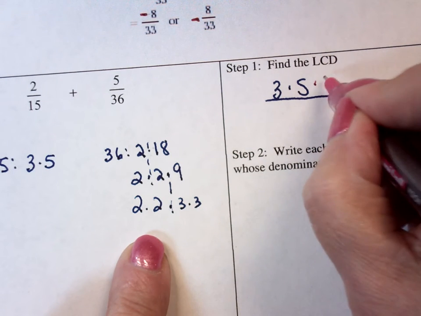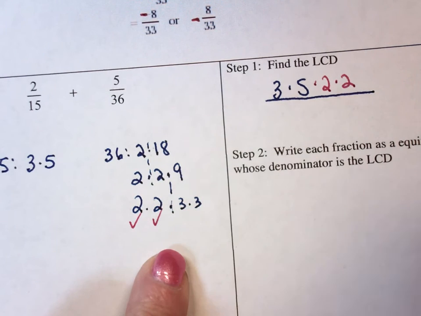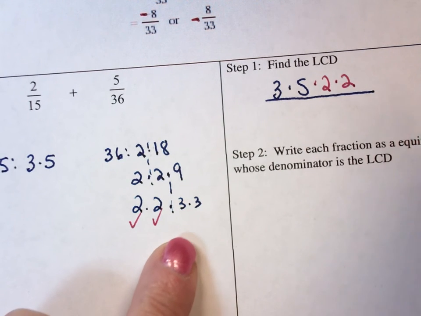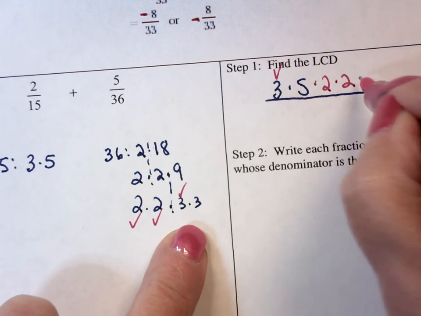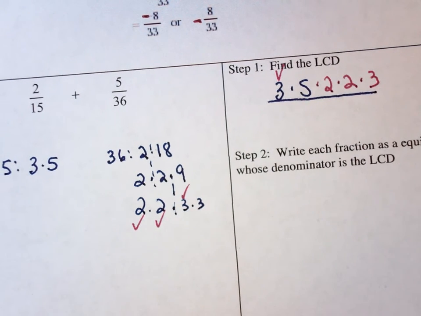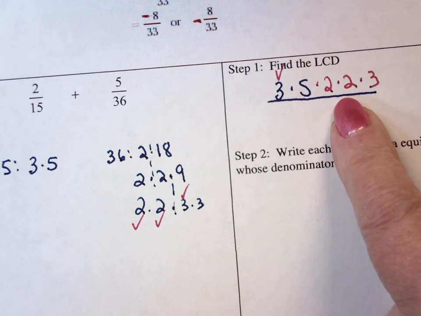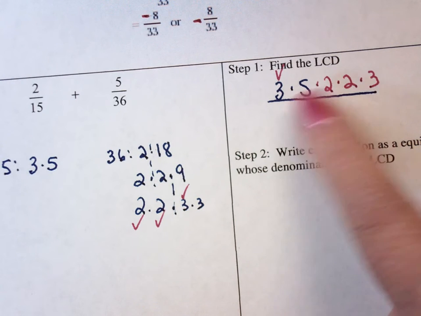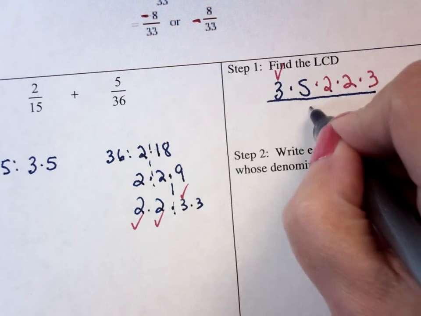I need two 2s, which that gives me. And I need two 3s. I have a 3 already, so I need a second 3. So the LCD is 20 times 9. 5 times 4 is 20. 20 times 9 is 180.